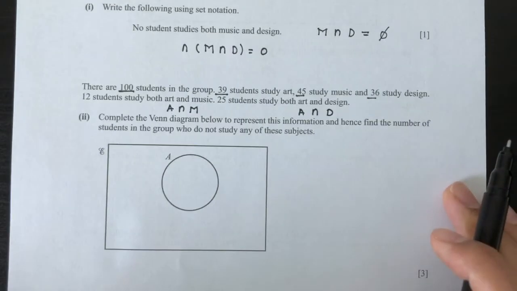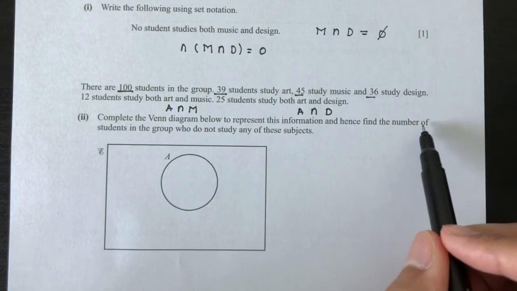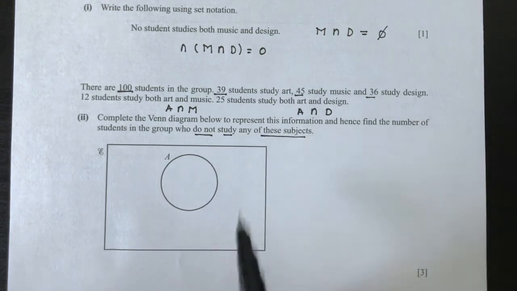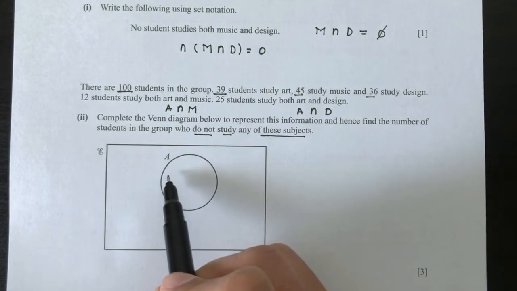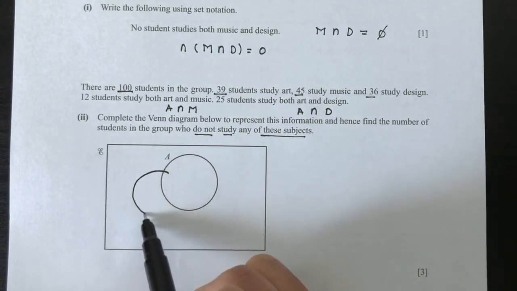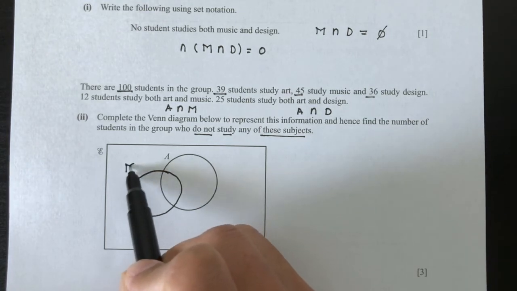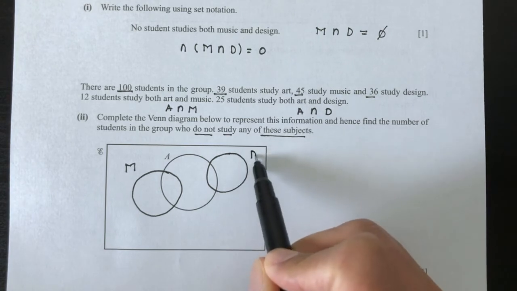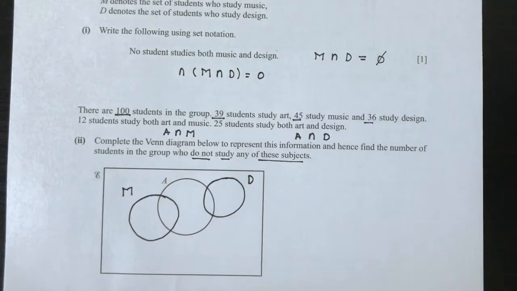Okay, so now we have to complete the Venn diagram below to represent this information, and hence find the number of students who do not study any of these subjects, so everything outside of the group. So one by one, so we know that it is A will touch with the other group, which is M, and D. This is D, but D will not touch with M because of this information here.